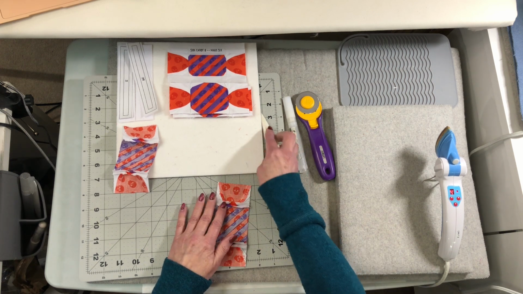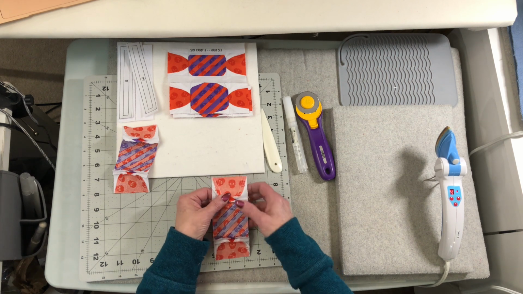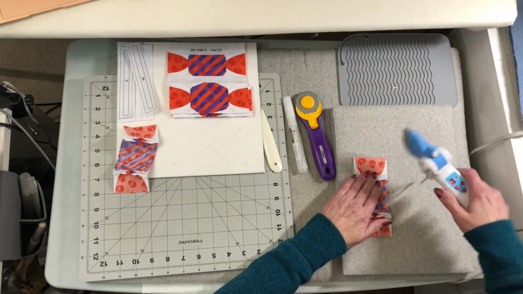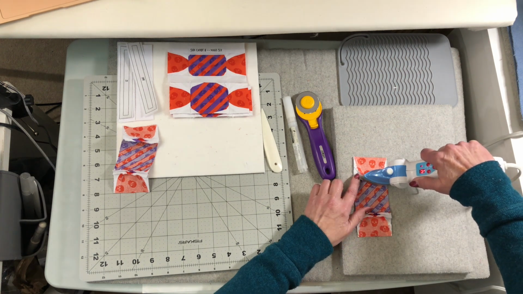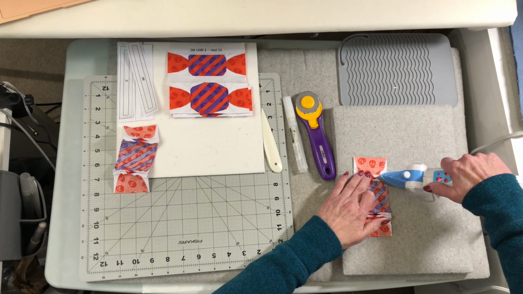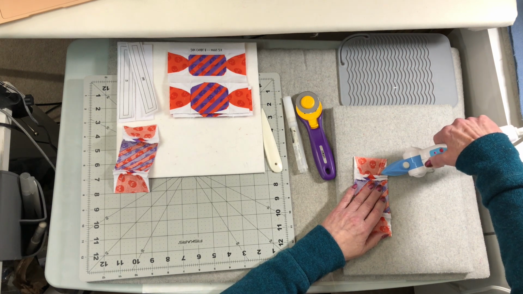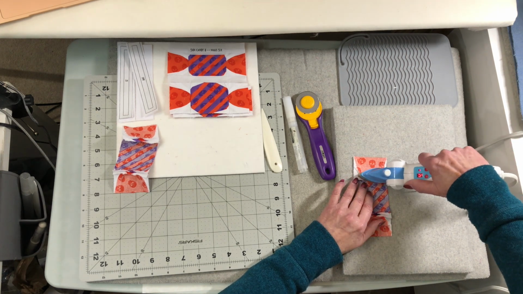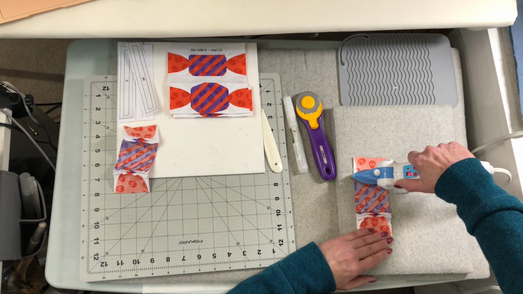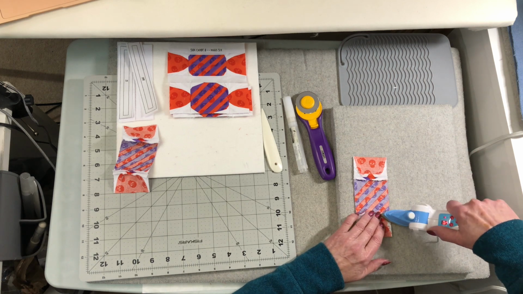I'm just taking my time here, finger pressing it again, just trying to get it to lay as flat as possible. There is quite a bit of bulk in these two seams here. Now, because I've added the extra moisture to the seam itself, I need to press and dry it out with my iron. It's taking a little bit of extra time.